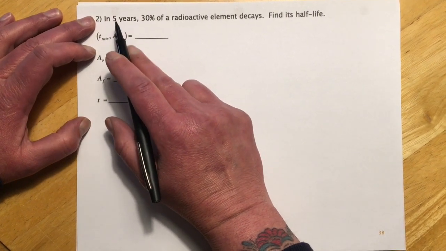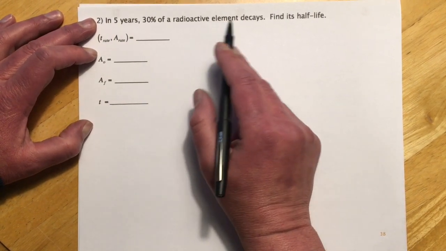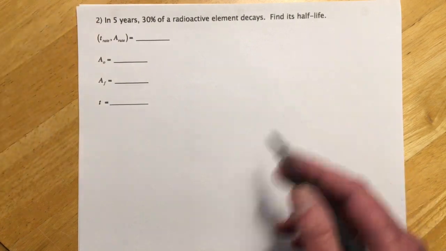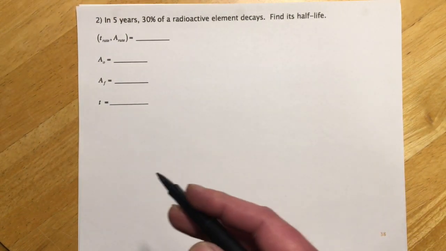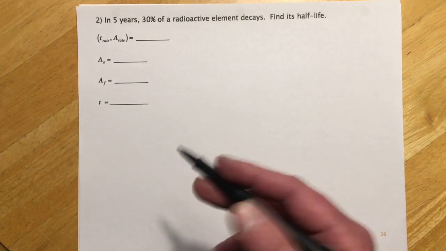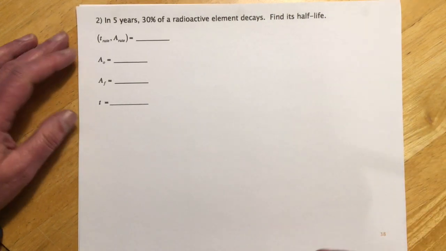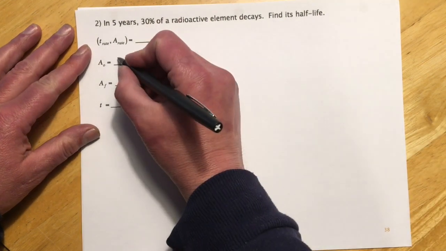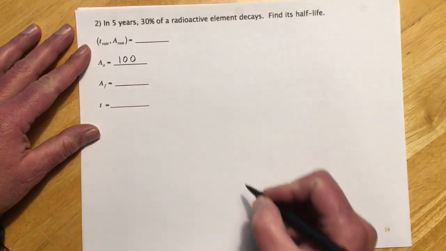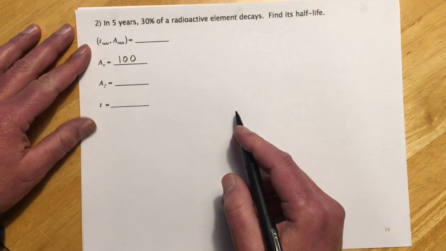So in this problem, we have: in 5 years, 30% of a radioactive element decays, find its half-life. One thing that strikes me about this is that they didn't actually tell us how much we started with. We just know it's 30% of something. And so in that case, I just make up a number, and 100 is a really good number to make up because it's really easy to take 30% of.